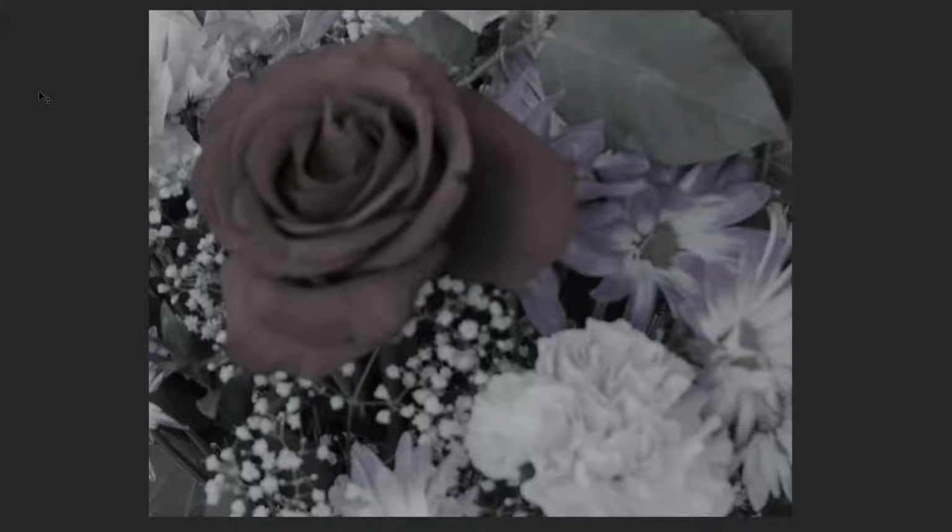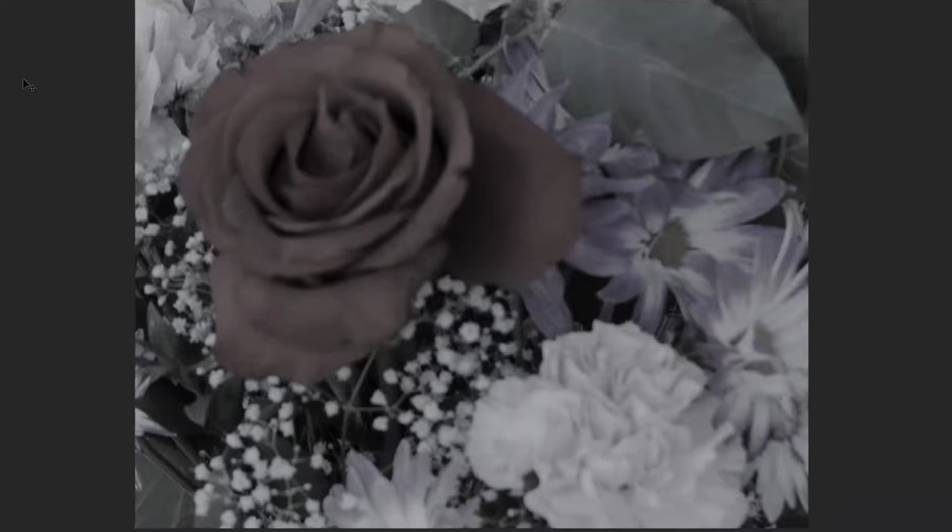This one is, because of all of that gray and all of that muddy gray, looks really flat. In this one, you could selectively build up some contrast for it. It would look a lot better.